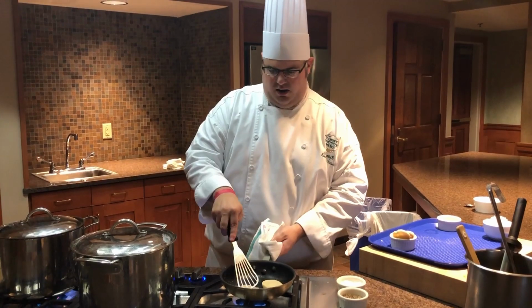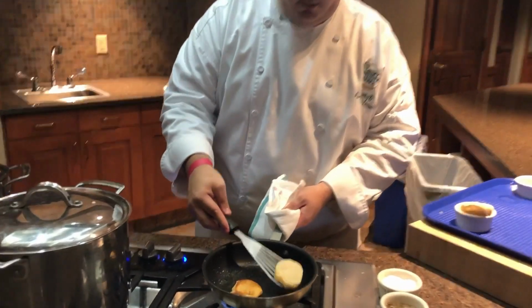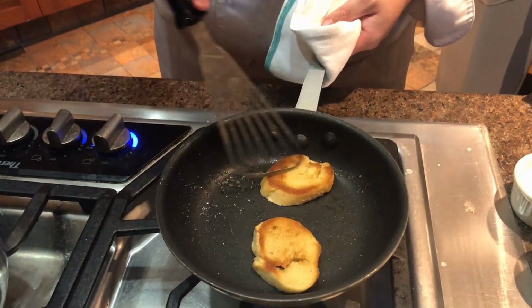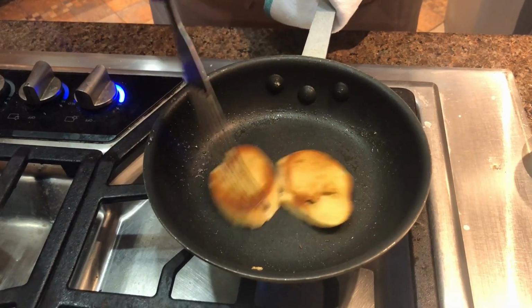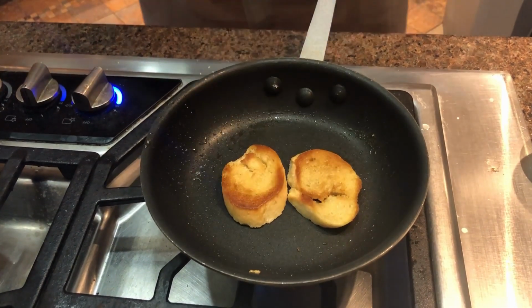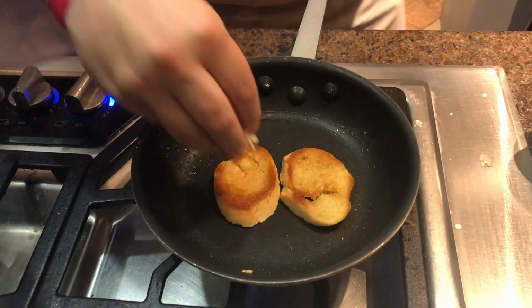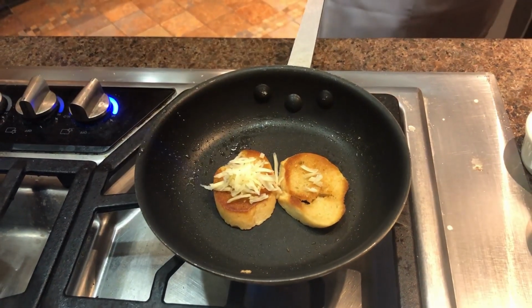Okay, so our croutons are just about ready to flip. We got some beautiful coloration on the bottom there, that deep rich color, and the butter soaked in there. It's going to be absolutely delicious to go with the savoriness and the sweetness of our soup. So we just want to toast up the other side. And what I'm going to do here is put a little bit of the cheese right on here on that first side that we did.